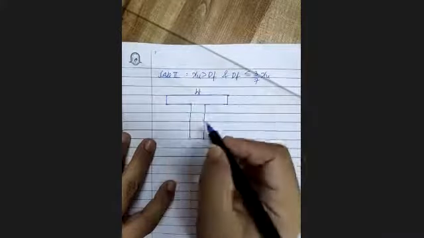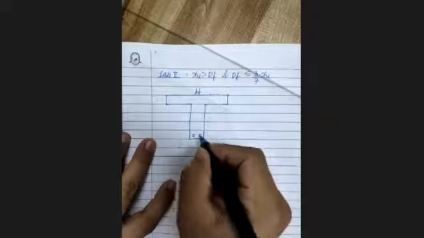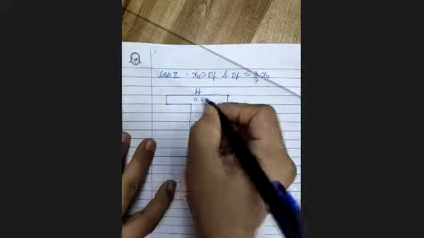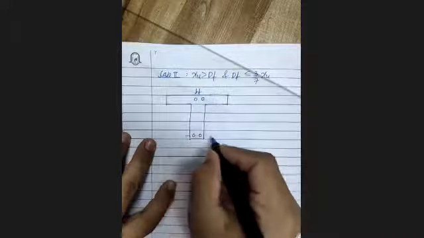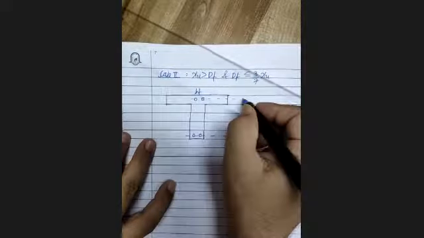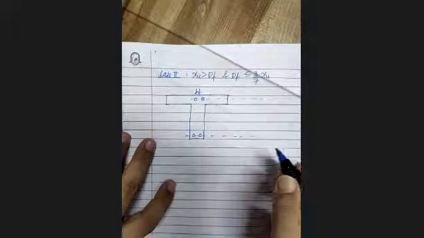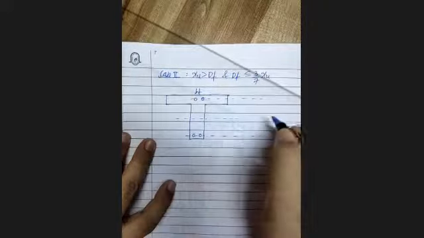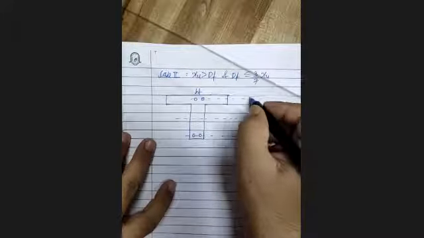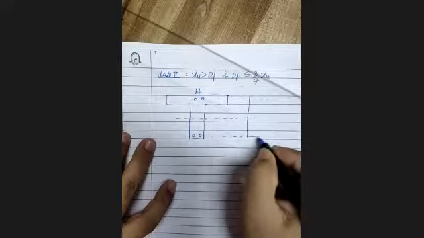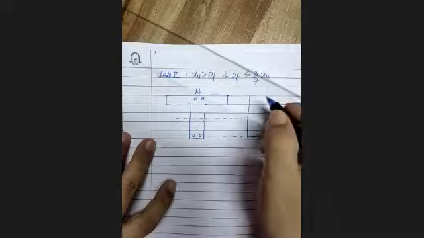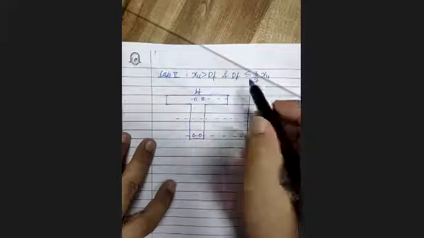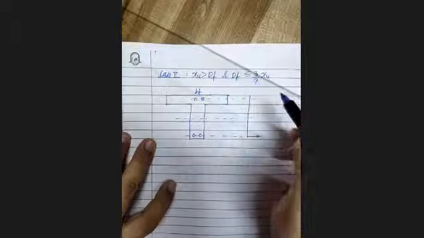So this is the width of the flange. We know that it is a doubly reinforced section. Suppose your neutral axis is here. What we are saying is that Df is less than 3/7 Xu.